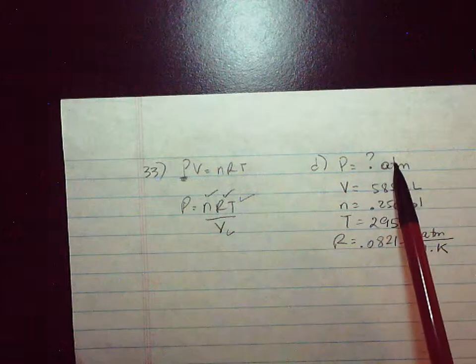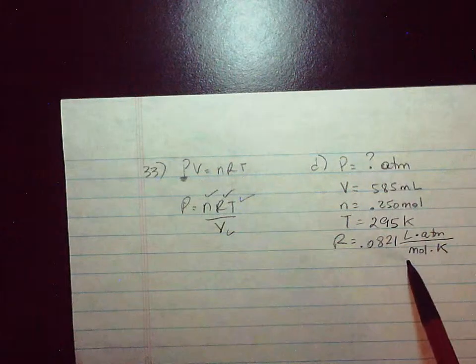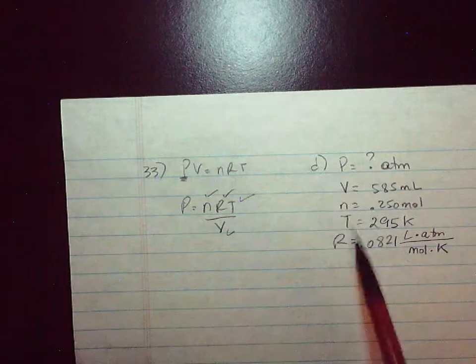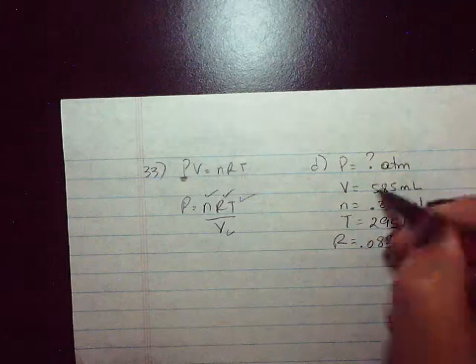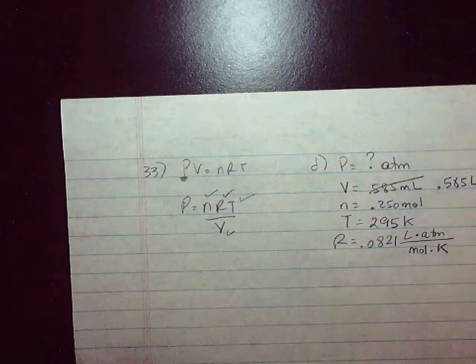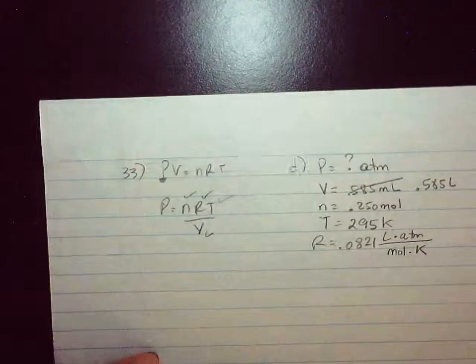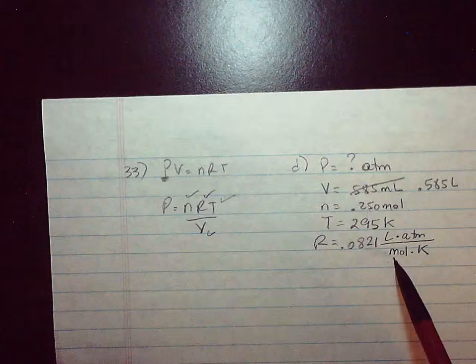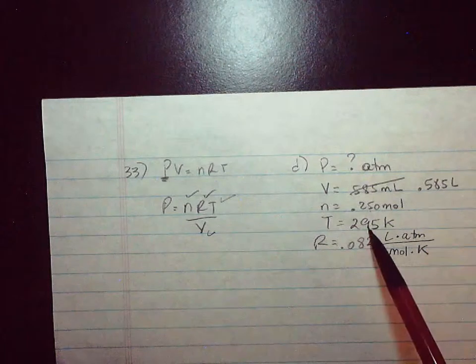Is the pressure in atmospheres? Well, yeah, they want it in atmospheres. Is that consistent? Absolutely. What does the volume have to be in? Liters. Is it? No. How do I change that to liters? You divide by 1,000. It should be 0.585 before you substitute it into the equation. How about that? Is that the right unit? Is it consistent with R? Sure. How about the temperature? Is it consistent with R?